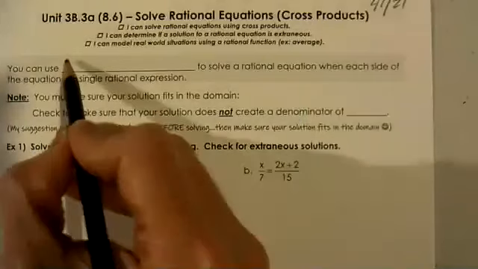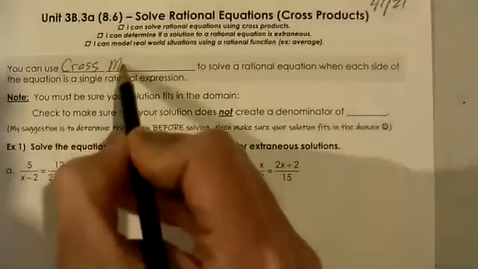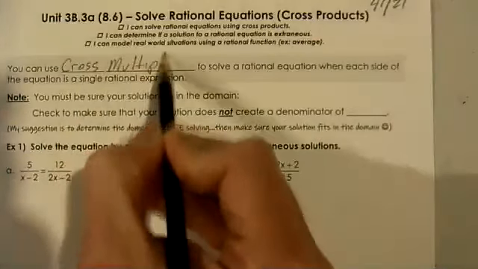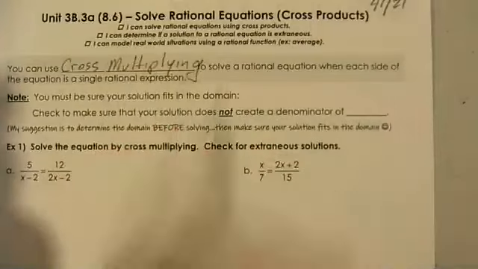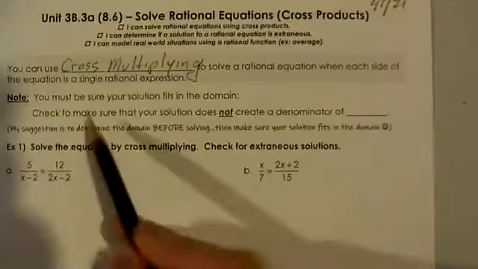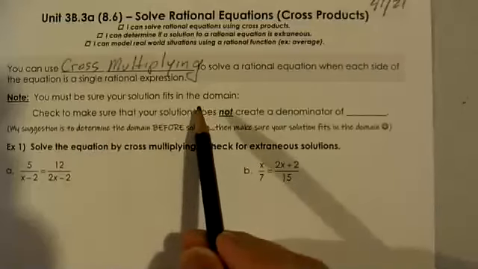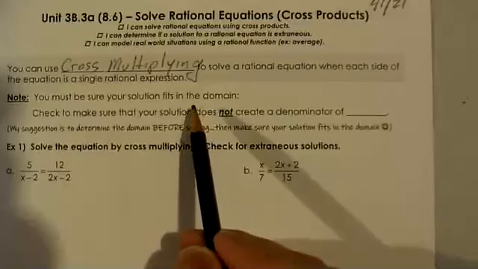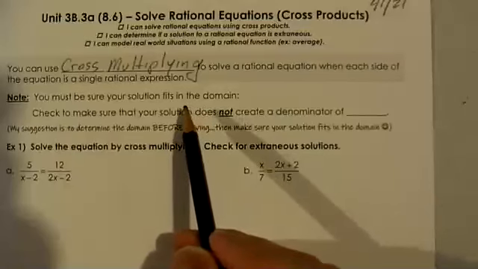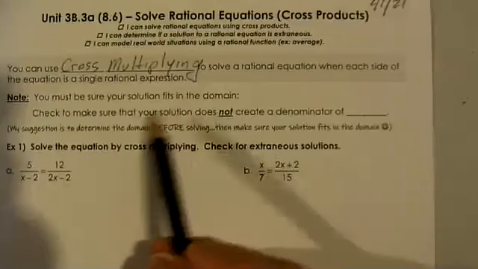So you can use cross multiplying to solve a rational equation when each side of the equation is a single rational expression. You must be sure your answer fits the domain. That means that it's possible in the problem. We need to be sure that the denominator is not 0.